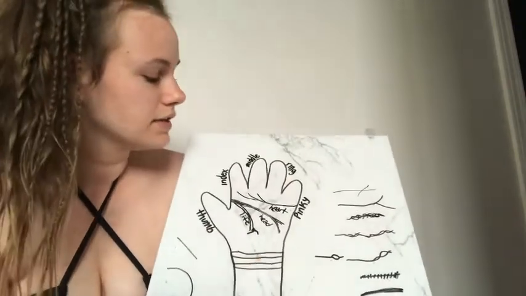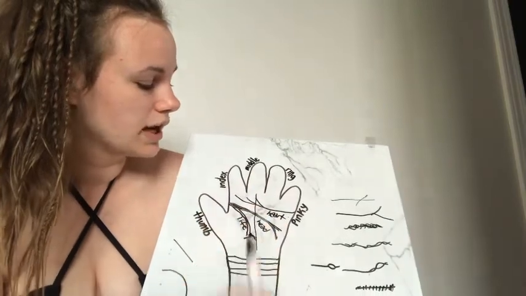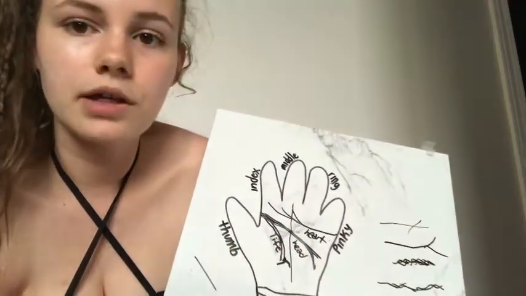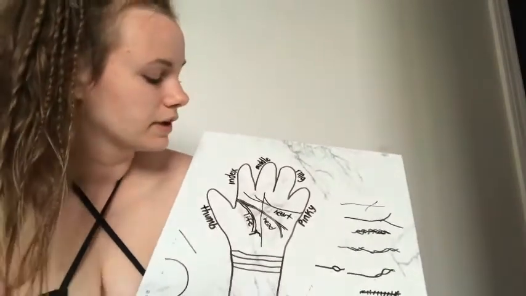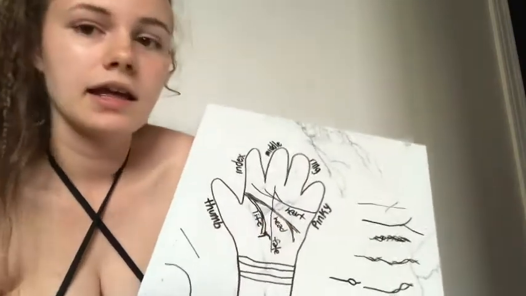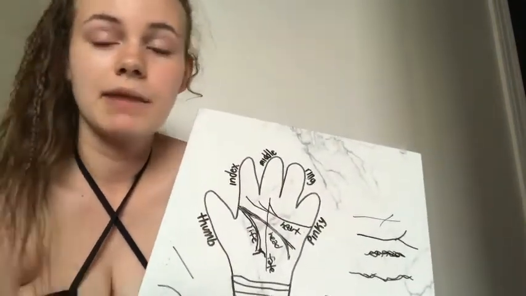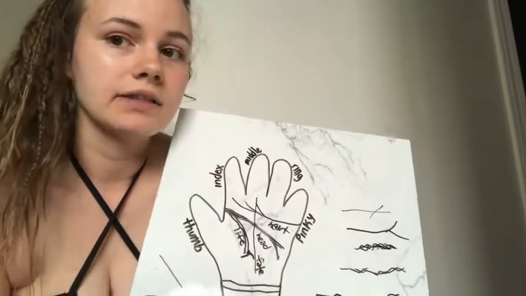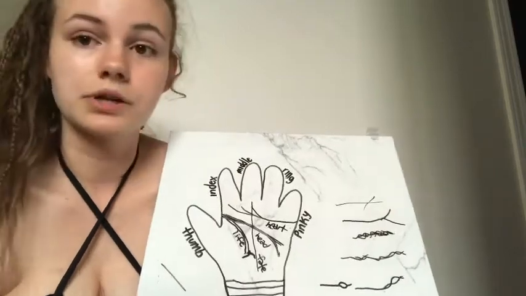There's other lines, okay? There is the fate line, which kind of goes right there in the middle. It goes up to this Mount of Saturn right here in the middle finger. This is the fate line. And some people, you can hardly see this line at all. For me, on my right hand, I cannot find this line to this day. On my left hand, it's pretty straightforward and clear, and it's there.